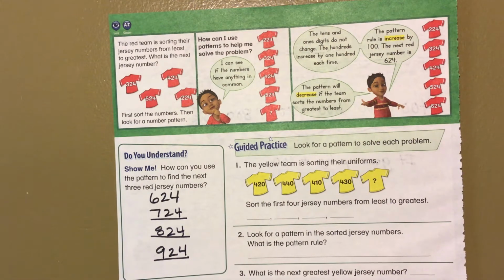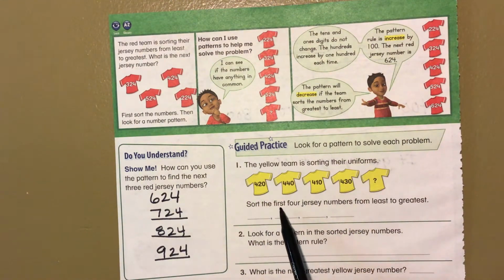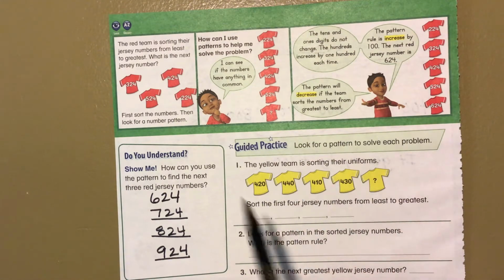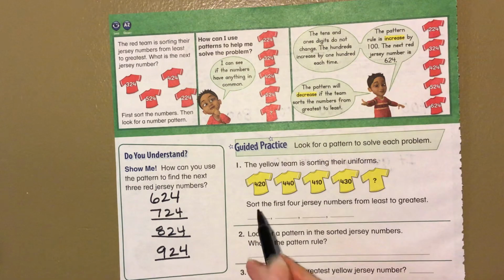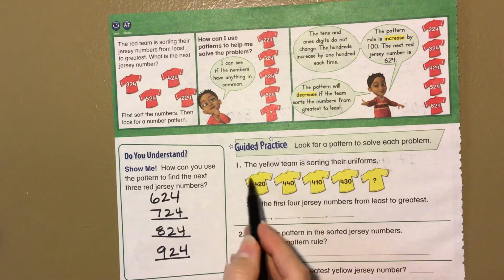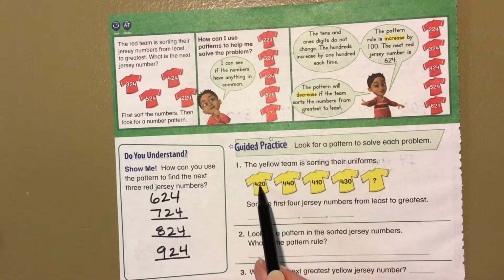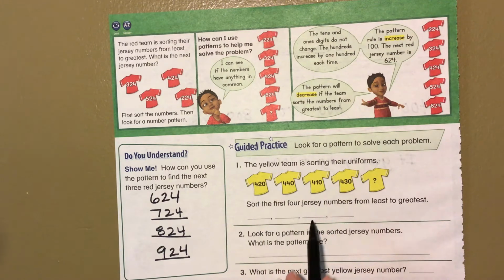All right, let's take a look at number one. The yellow team is sorting their uniforms. First, sort the first four jersey numbers from least to greatest. We're going from smallest to largest. So we have 420, 440, 410, 430. We see all the numbers in the hundreds place are the same, 4, 4, 4, 4. But we notice the number in the tens place is increasing.